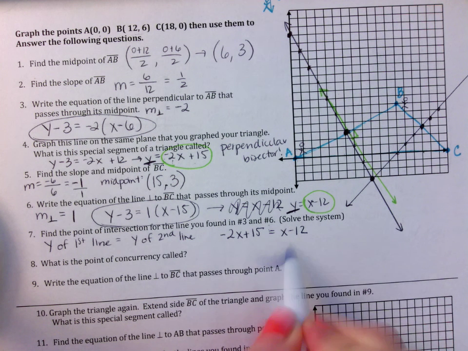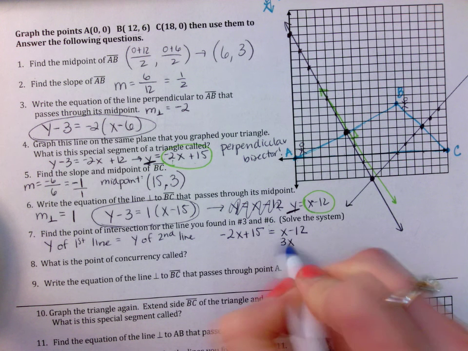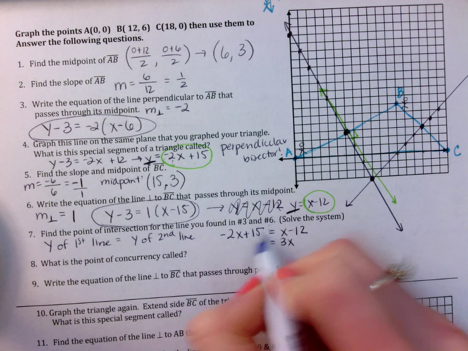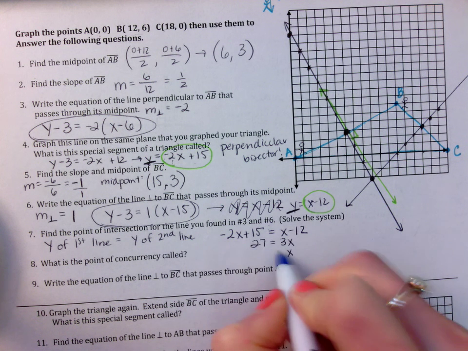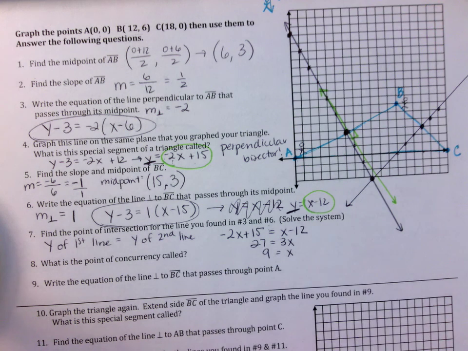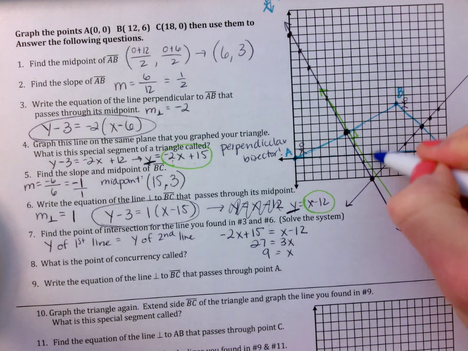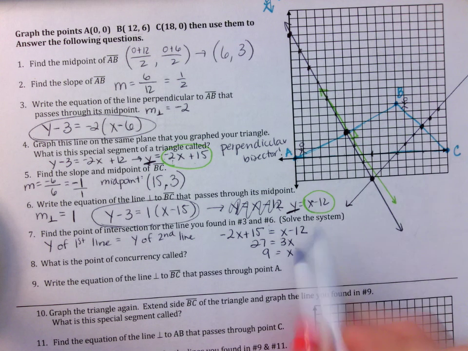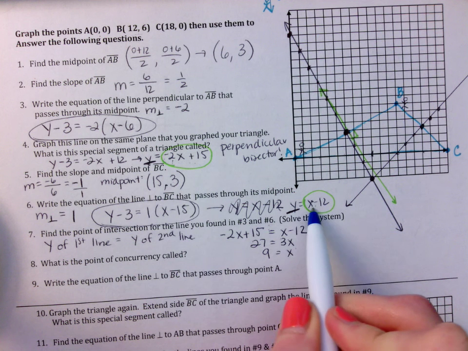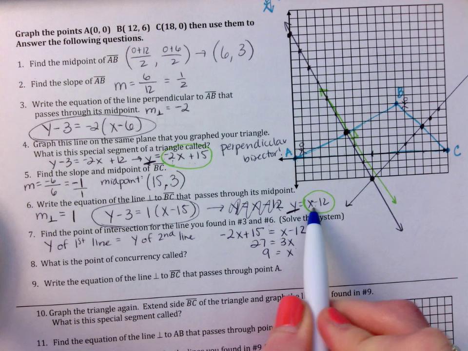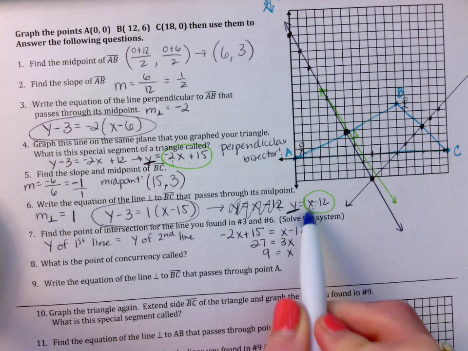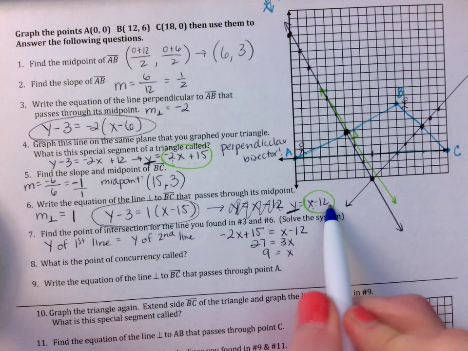I'm going to move my x's over. I get 3x equals 27. x equals 9. So if I check 3, 6, 9, oh, that's the x value. If I plug that back into either one of these equations, I'm just going to do this one because it's easier. I get y equals 9 minus 12, or y equals -3.